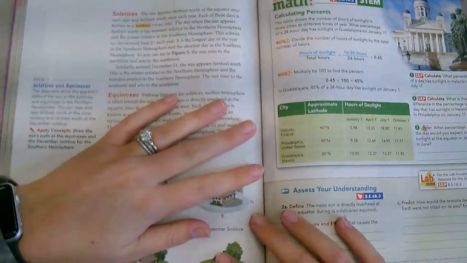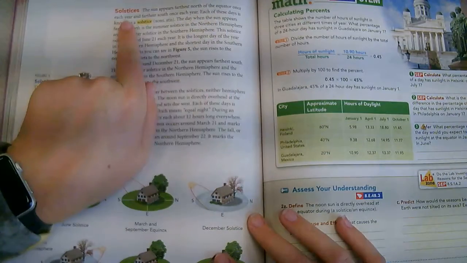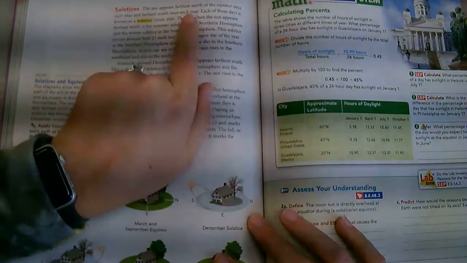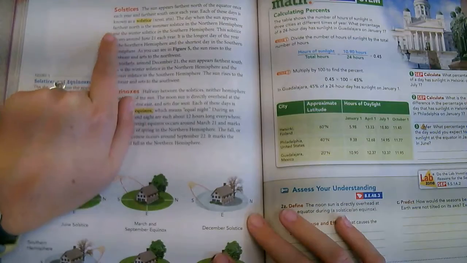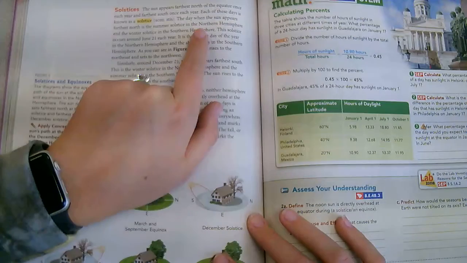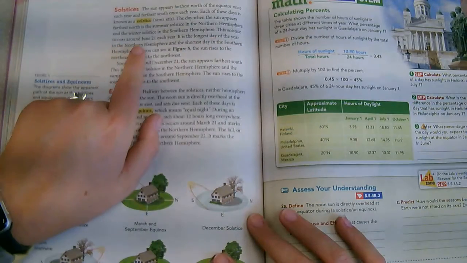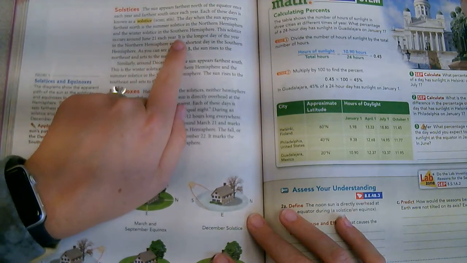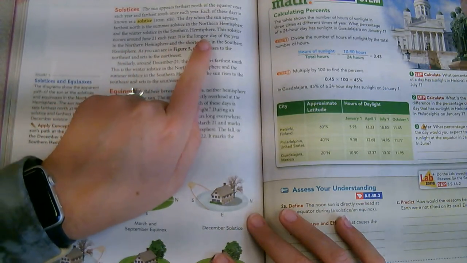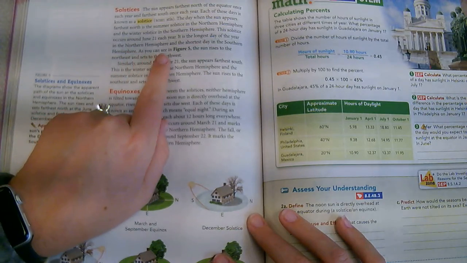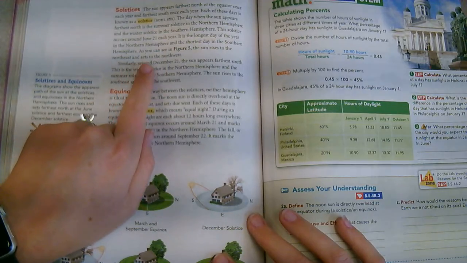All right, solstices. The sun appears farthest north of the equator once each year and farthest south once each year. Each of these days is known as a solstice. The day when the sun appears farthest north is the summer solstice in the northern hemisphere and the winter solstice in the southern hemisphere. This solstice occurs around June 21st each year. It is the longest day of the year in the northern hemisphere and the shortest day of the year in the southern hemisphere. As you can see in Figure 5, the sun rises to the northeast and sets to the northwest.